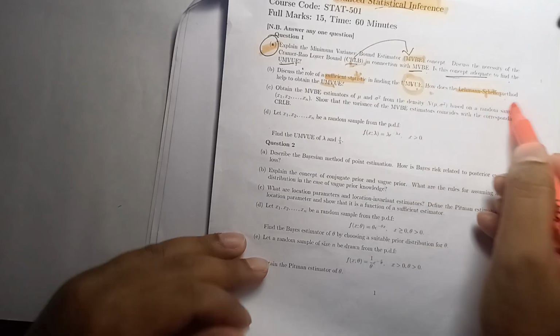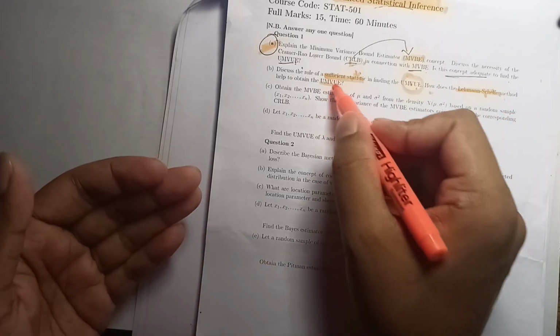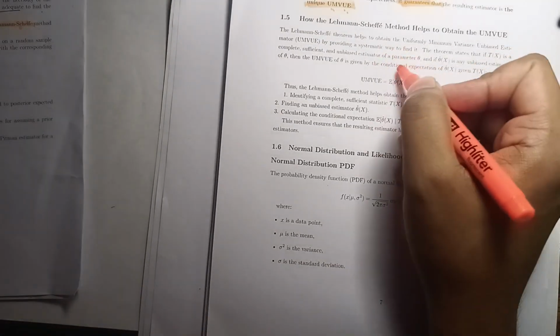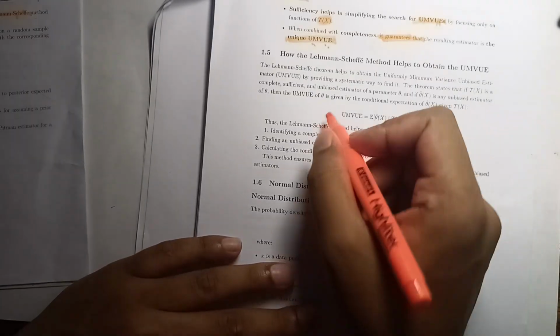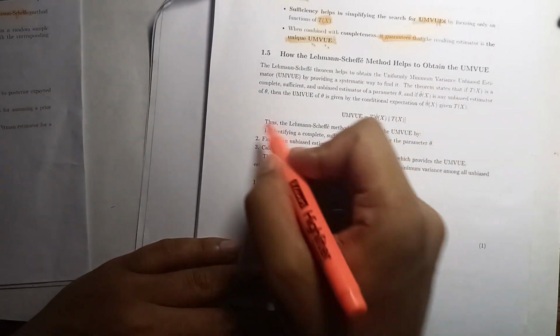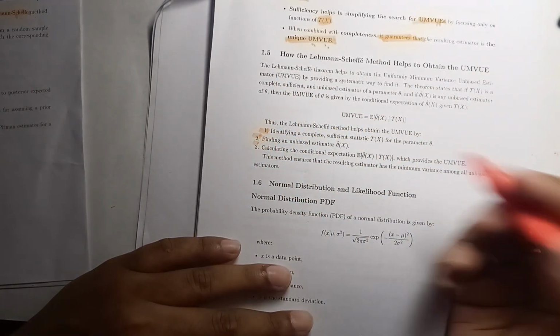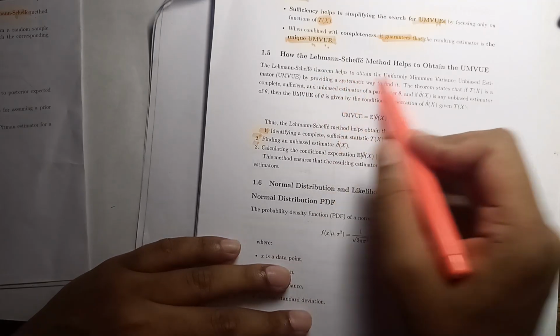The next question that has been asked here was: discuss how the Lehmann-Scheffé method helps to obtain the UMVUE. So now we will see how the Lehmann-Scheffé method helps us. In this Lehmann-Scheffé method, there are three factors in how we find it. But before that, the Lehmann-Scheffé theorem helps us find the UMVUE in a simple way.